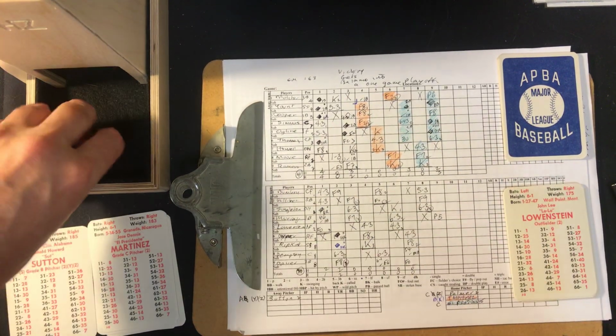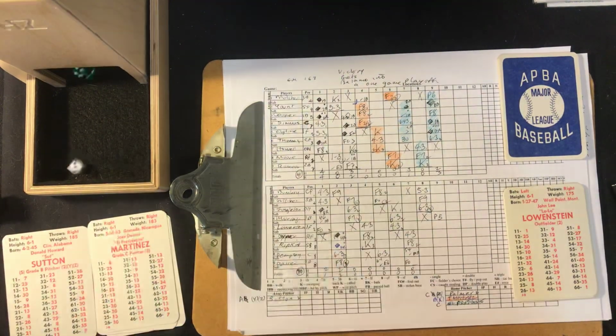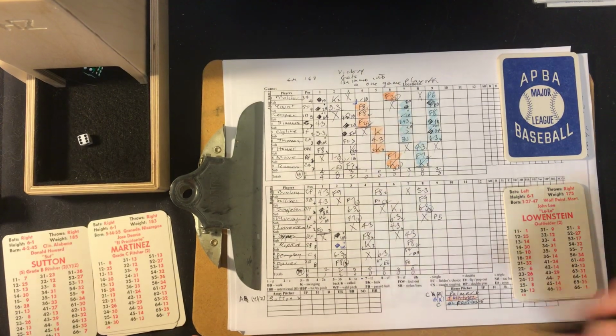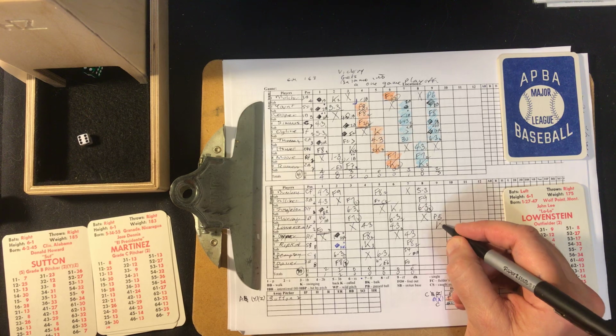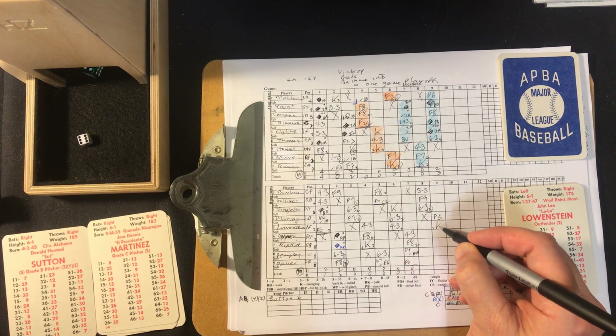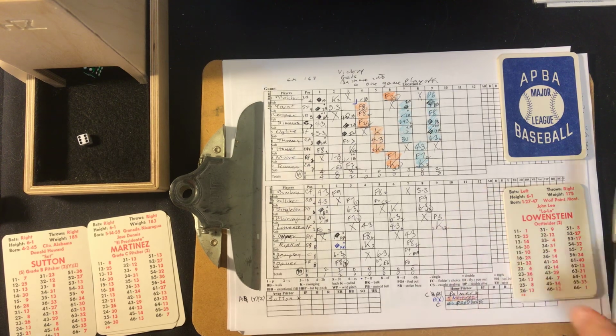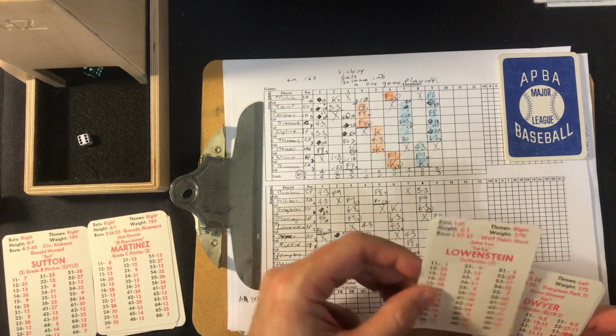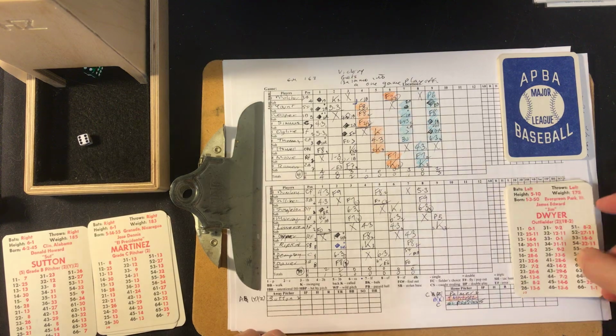John Lowenstein, 46. That's a strikeout. Strikeout number 1, 2, 3 on the day. Out number 2. So the Orioles are 1 out away from being eliminated.